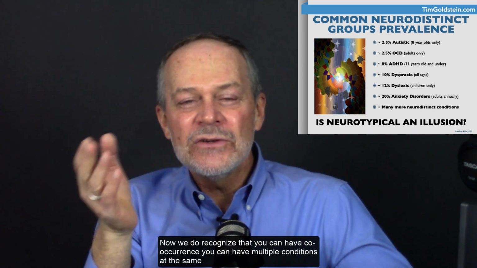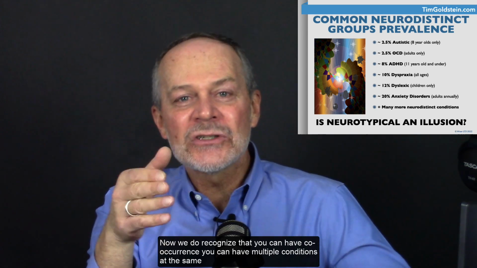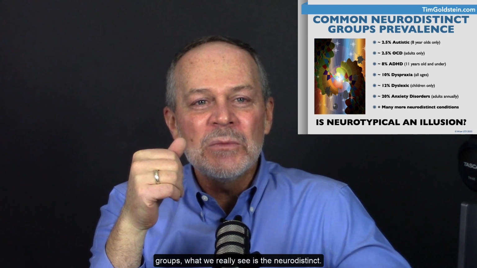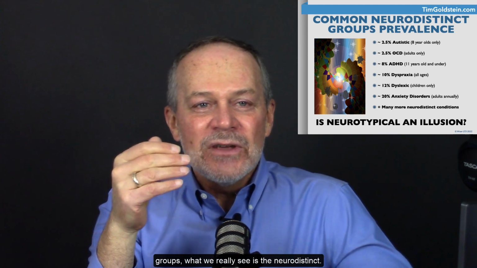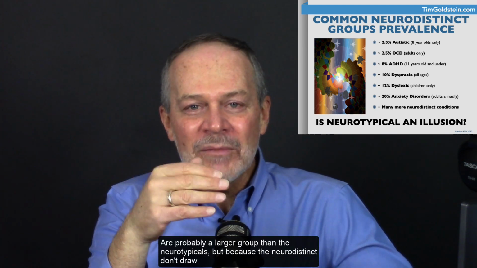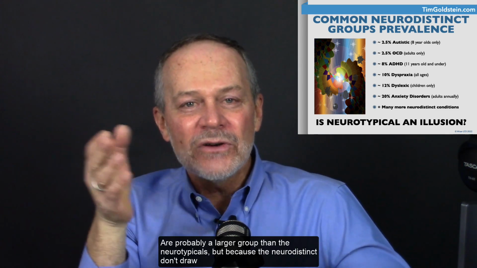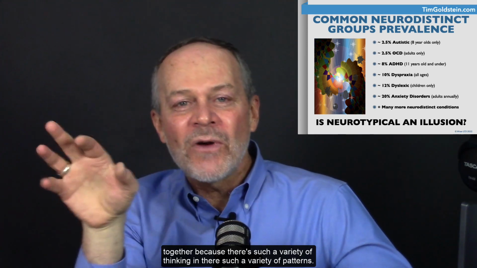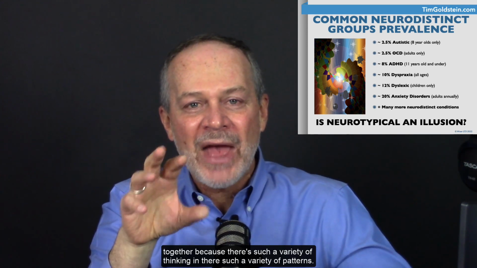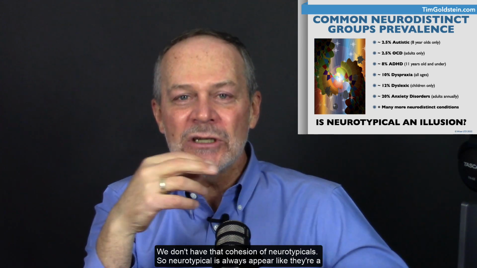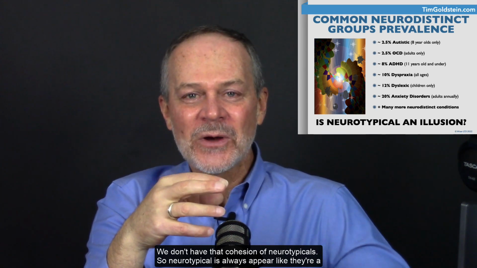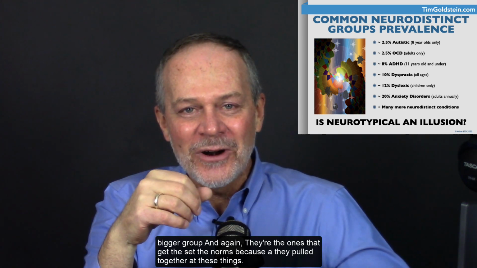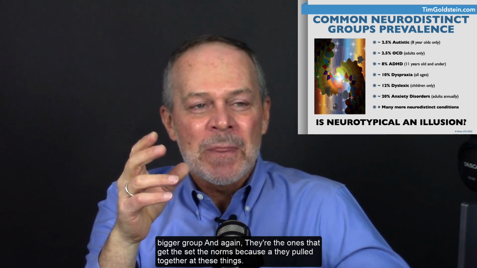Now, we do recognize that you can have co-occurrence, you can have multiple conditions at the same time, but again, I didn't put in all the groups. So if we put in all the groups, what we really see is the neurodistinct are probably a larger group than the neurotypicals. But because the neurodistinct don't draw together, because there's such a variety of thinking in there, such a variety of patterns, we don't have that cohesion of neurotypicals. So neurotypicals always appear like they're a bigger group, and again, they're the ones that get to set the norms because they pull together at these things.